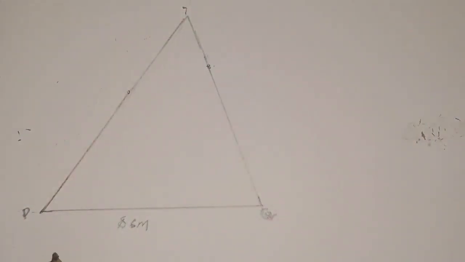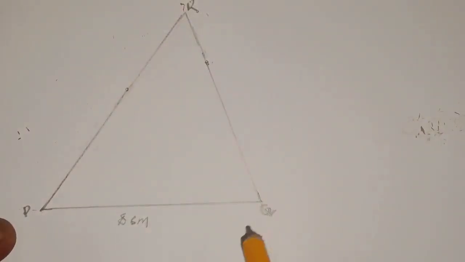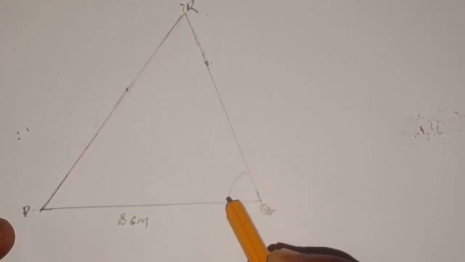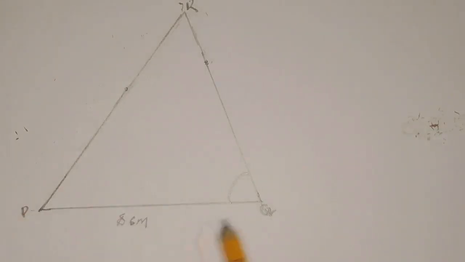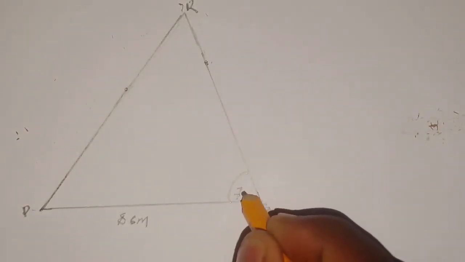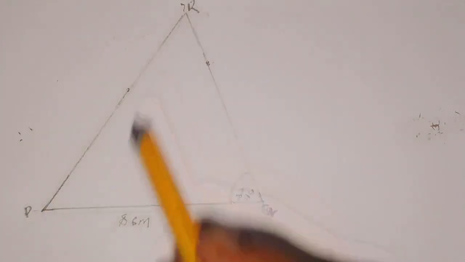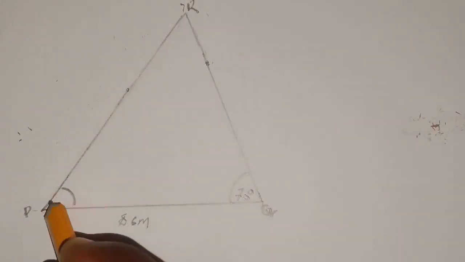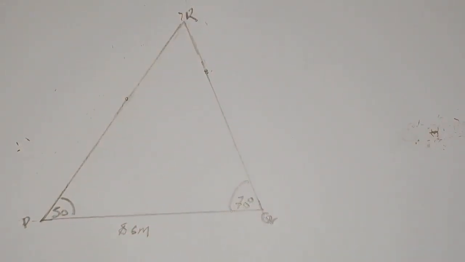Remember, this is triangle PQR, so it means that here we have R. So we need to label the angles that we drew. This angle was 70 degrees according to the equation. PQR is equal to 70 degrees, so this is PQR, 70 degrees, and the other one is 50 degrees. So QPR is 50 degrees.